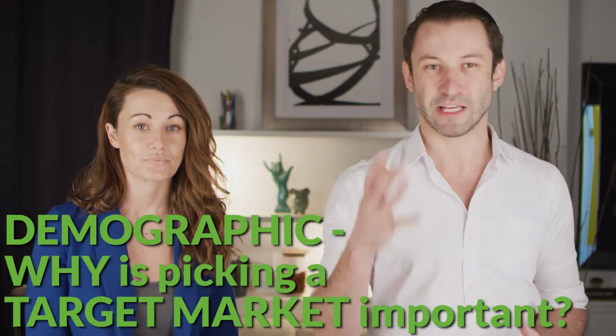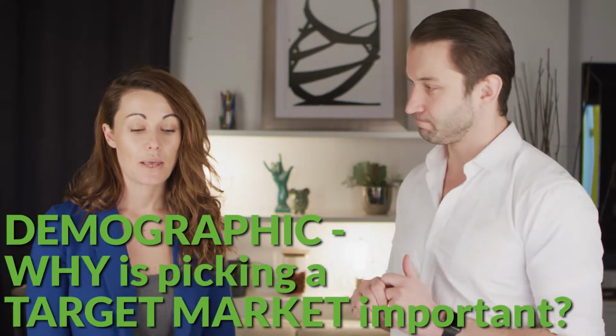So why is picking your right target market important? Because it's insanely expensive in time and money not to. If you have a product or a service and you realize that it's really catered towards a 75-year-old man, the look, the feel, where you grab their attention, how you communicate with them is going to be very different than if your product and service is actually catered to a 16-year-old girl.